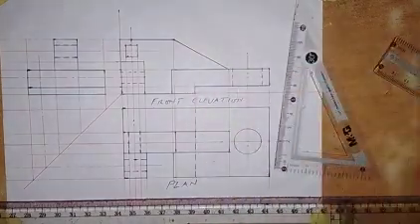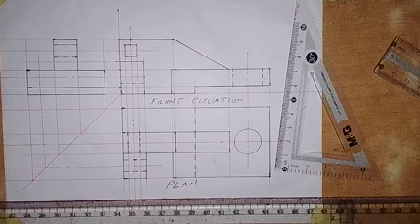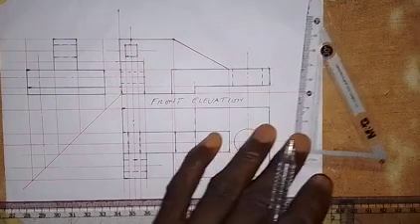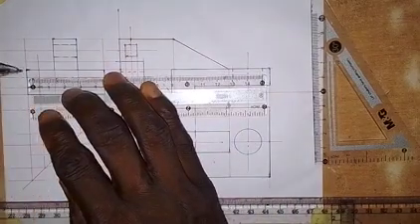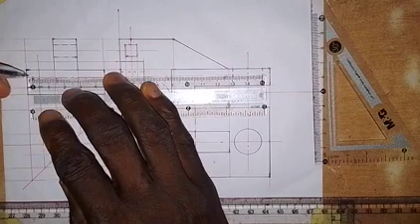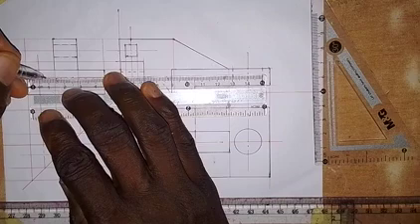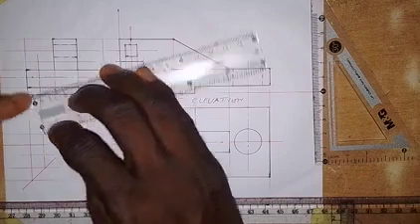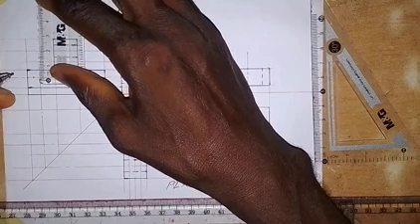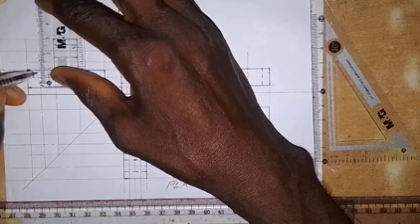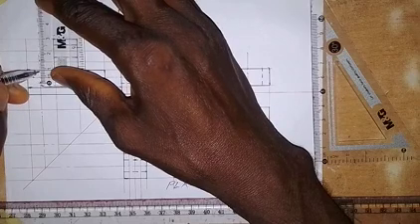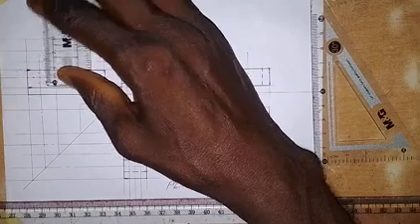The diameter is 8, so the radius is 4. I may need to use my hand to create that hole. I'm going to take a measurement of 4 millimeters to this side, then 4 millimeters to this side. Coming up here, we take 4 millimeters down and 4 millimeters up. So we create a square.